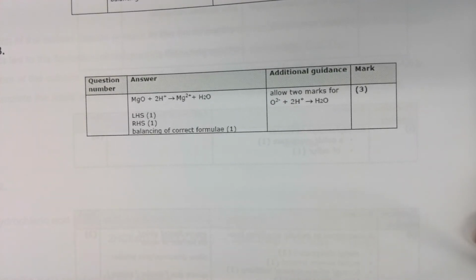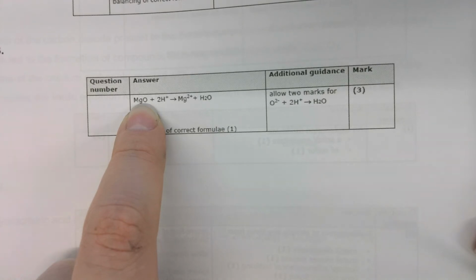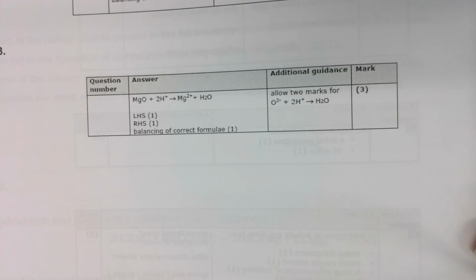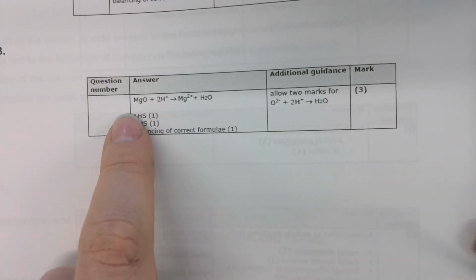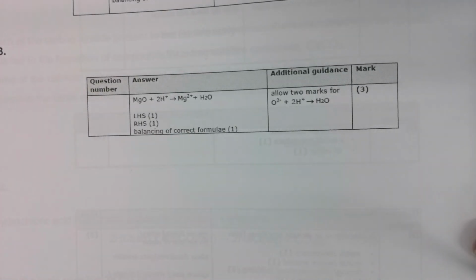Okay, so in question 3, this should be your answer. Your MgO does not split because it was solid, that's why that stays intact. The acid and the salt did split up, you cancelled out your spectator ions, and this is what you were left with. Again, 1 mark for the left hand side, 1 mark for the right hand side, 1 mark for balancing, 3 marks in total.